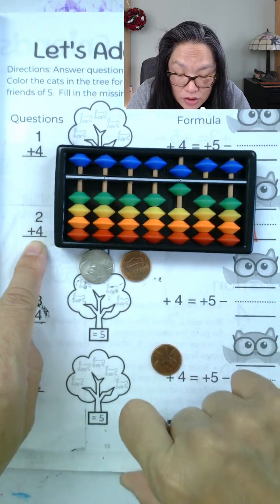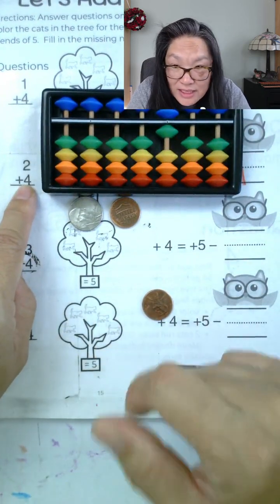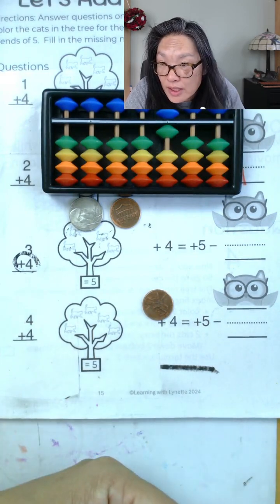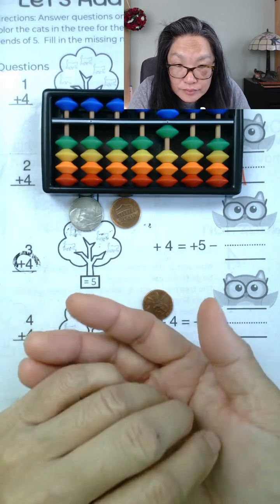That's what I did. So what are we doing? What we're doing is we're understanding this concept, and we're going to do some modification.